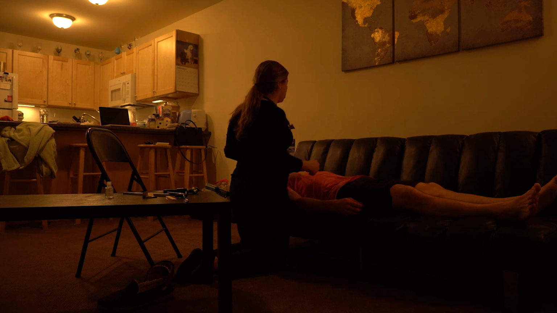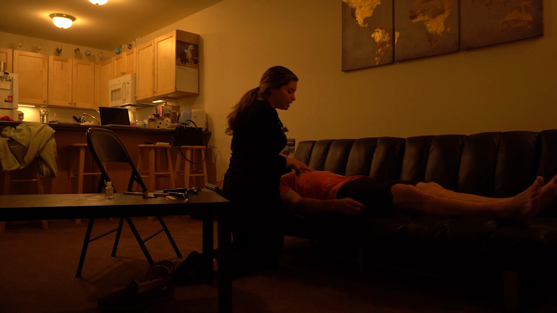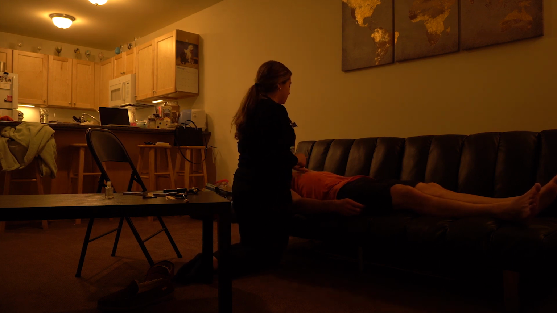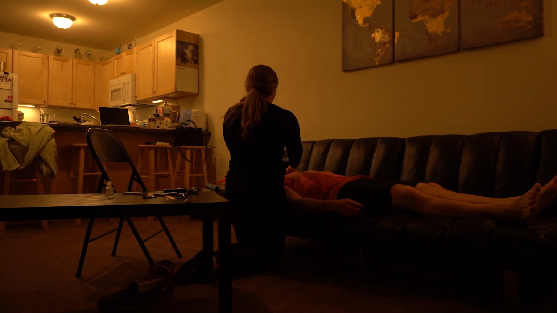And this exam would normally not be done over clothing, but for the purpose of this exam, it will be done over clothing. Then the next part of the exam, I'm going to palpate all the major arteries in the patient's system. So I'm going to start by palpating the carotid artery bilaterally.